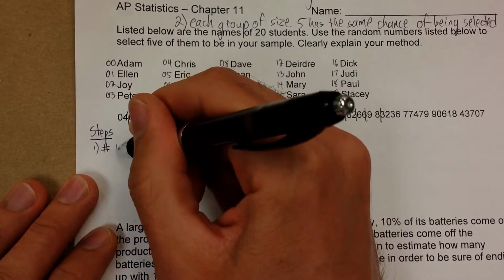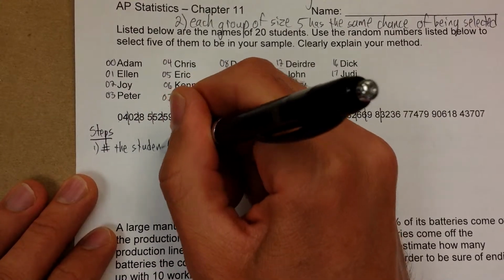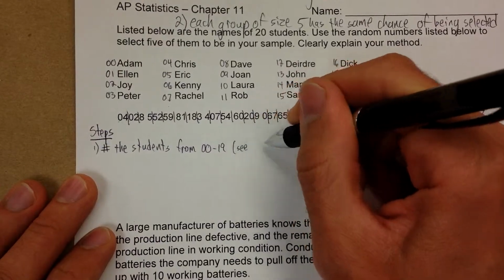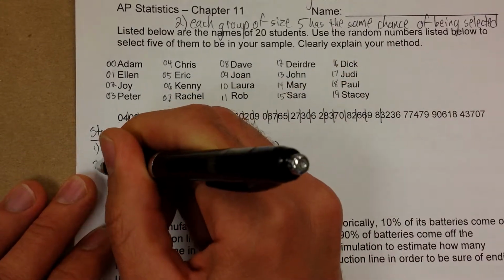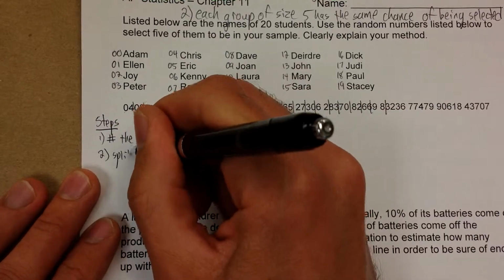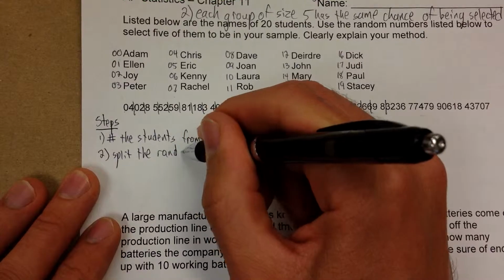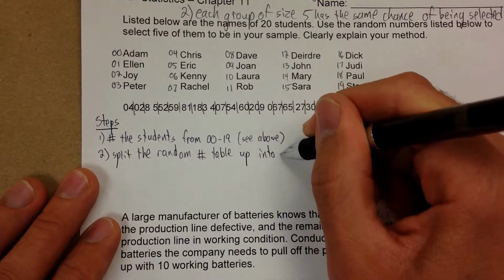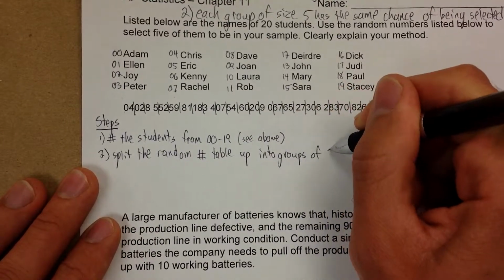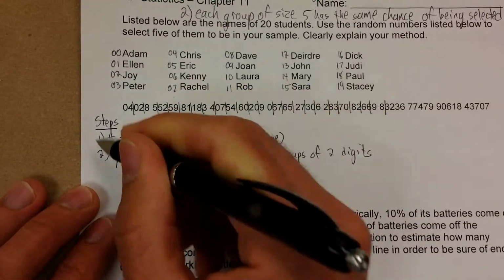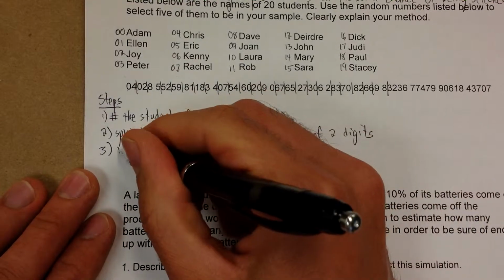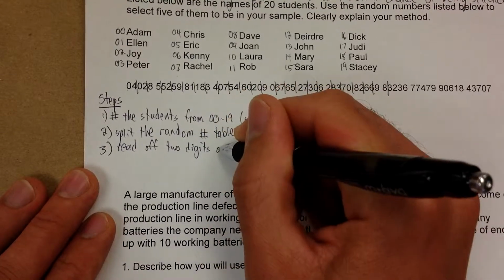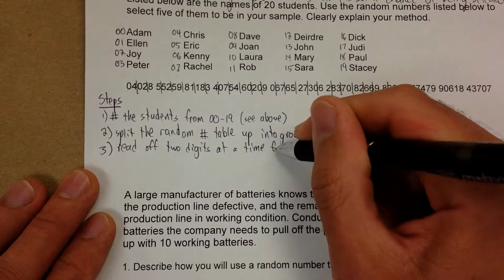Steps: 1, number the students from 00 to 19, see above. 2, split the random number table up into groups of 2. 3, read off 2 digits at a time from left to right.